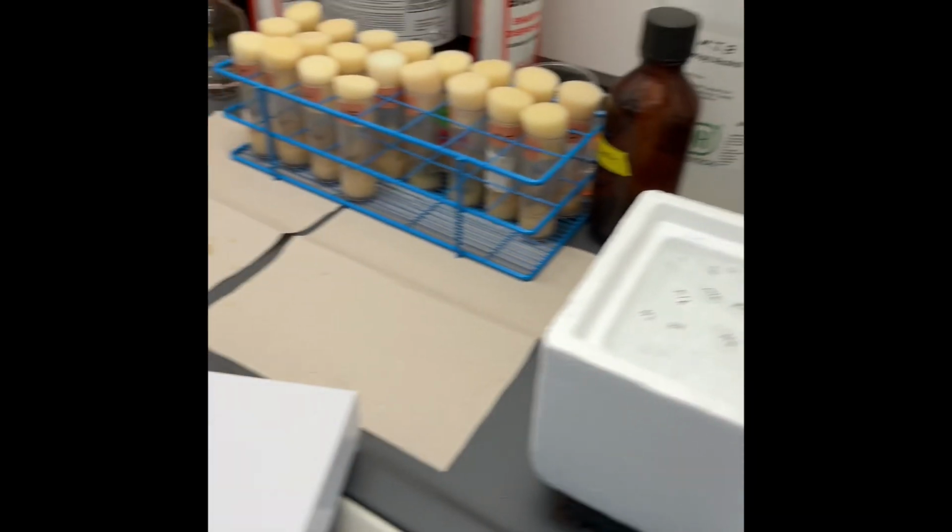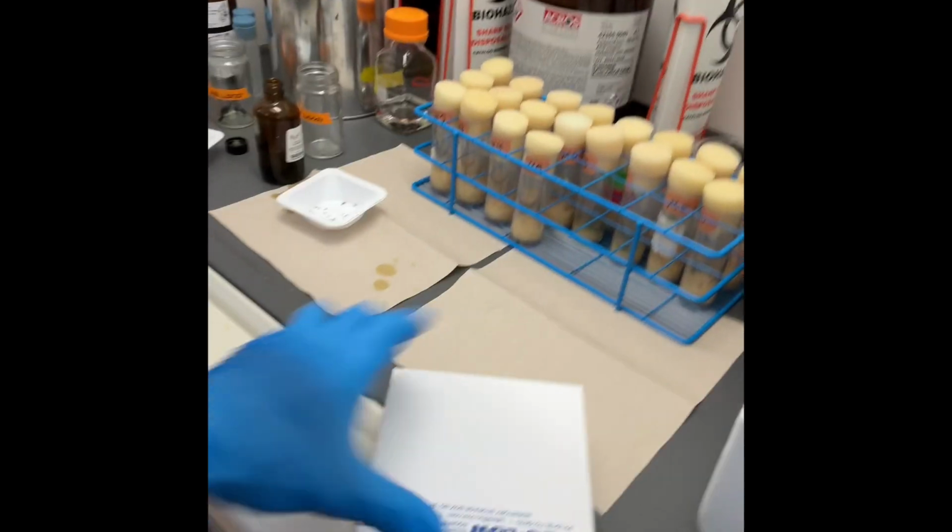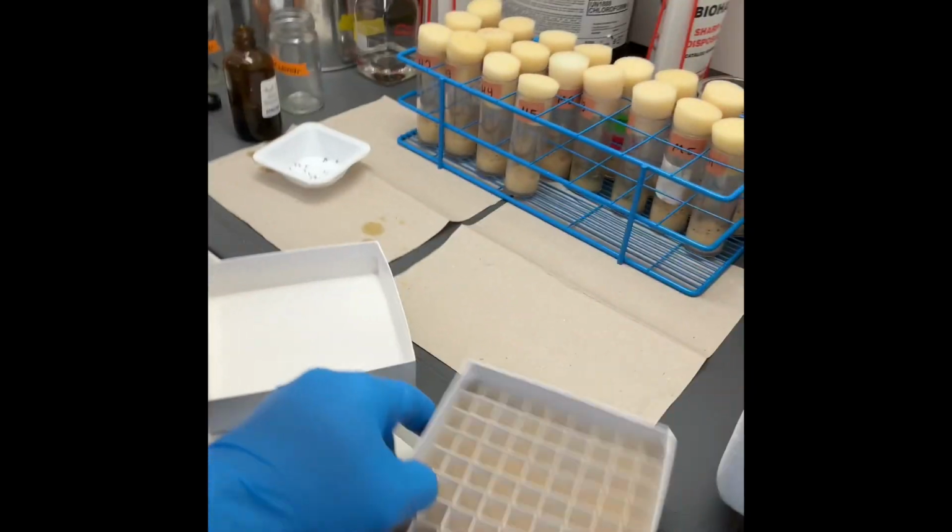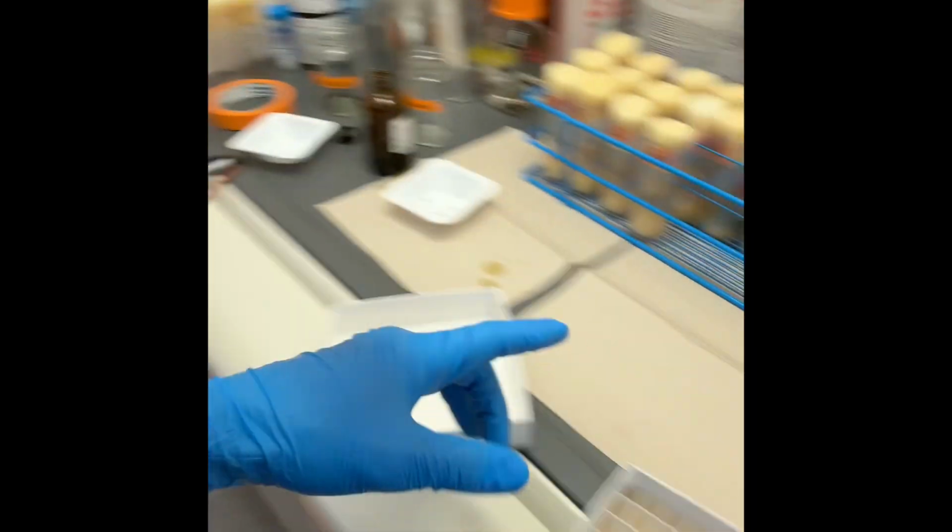So next, I'm putting the flies, which are being frozen there, or chilled, into here. From here, I'll be putting them in the negative 80 degrees Celsius freezer so that we can obviously freeze them and then extract their RNA soon, or their DNA, make it into RNA. So it's gonna be awesome.